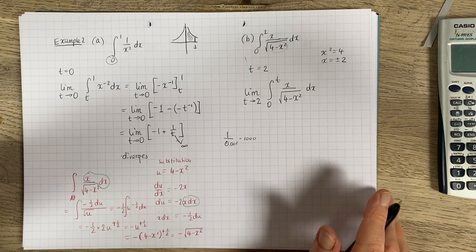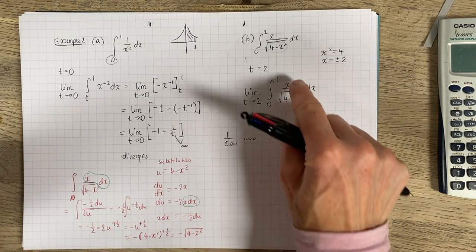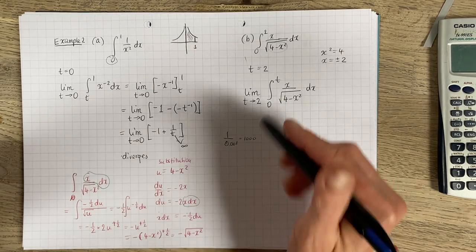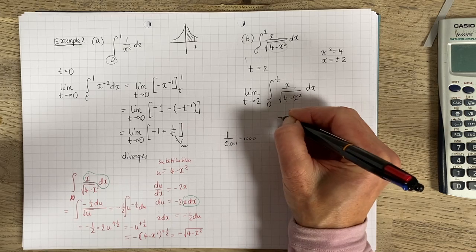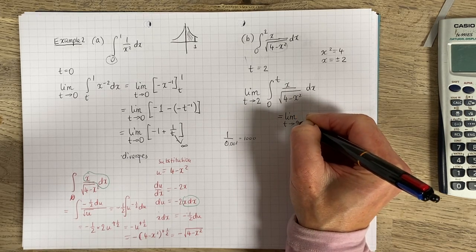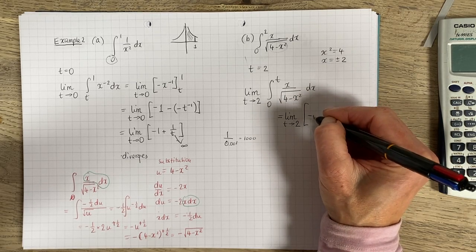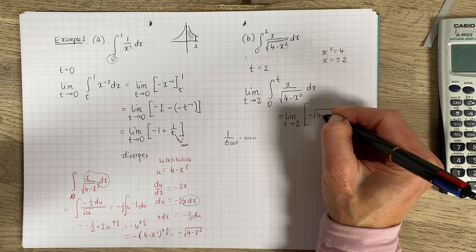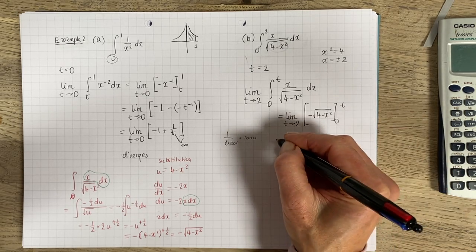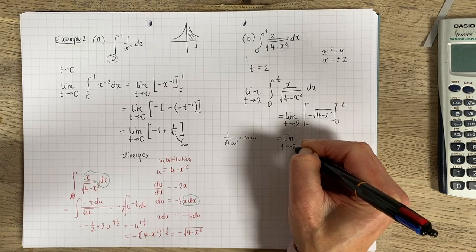Right, so let's now do the next step over here. I know what this integrates to, so that is going to be equal to the limiting value as t tends to 2 of minus square root of 4 minus x squared, between 0 and t. Let's substitute the top limit in.